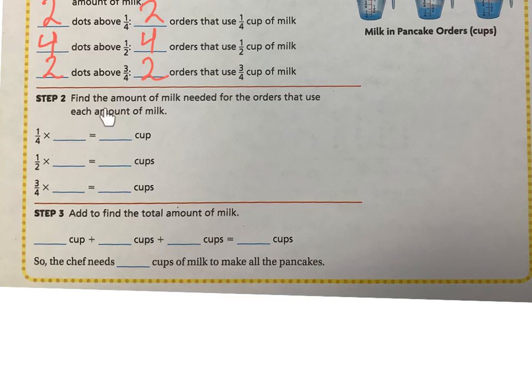Step 2. Find the amount of milk needed for the orders that use each amount of milk. So 1/4 times, well, how many orders did they make using 1/4? They used 2. So you had 2 groups of 1/4. So we're going to multiply it by 2. And when we multiply by a whole number, we need to remember that we put our 2 over a 1 and then multiply across. So 1 times 2 is 2, and 4 times 1 is 4.